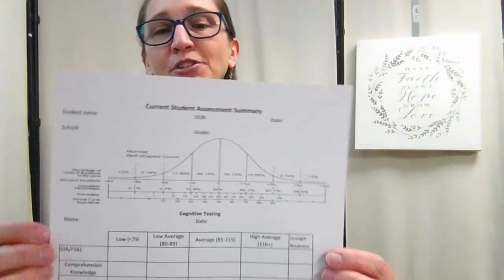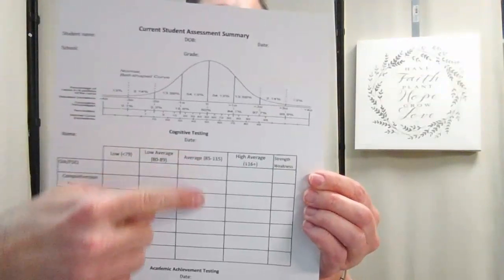I want to show you this average range right here. It falls in 85 to 115. So 2 standard deviations is anything that's below 79.